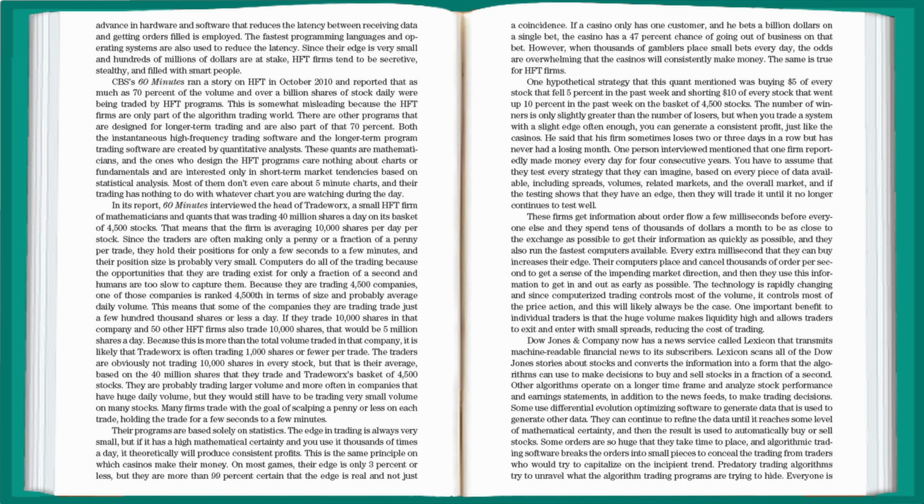Their programs are based solely on statistics. The edge in trading is always very small, but if it has a high mathematical certainty and you use it thousands of times a day, it theoretically will produce consistent profits. This is the same principle on which casinos make their money. On most games, their edge is only 3% or less, but they are more than 99% certain that the edge is real and not just a coincidence.